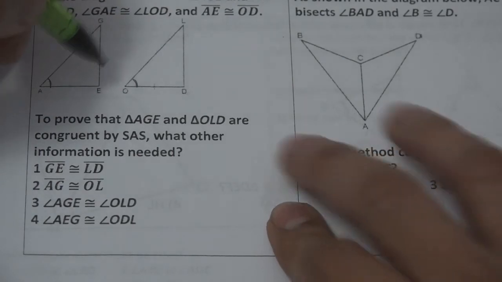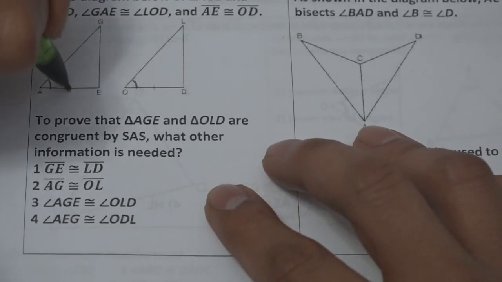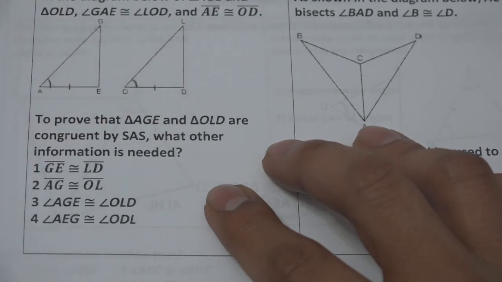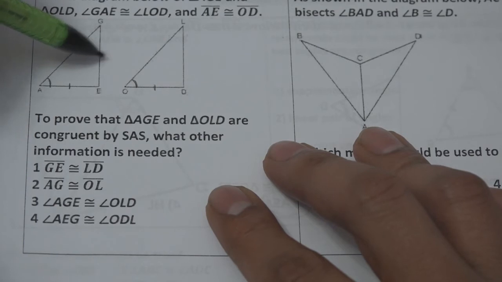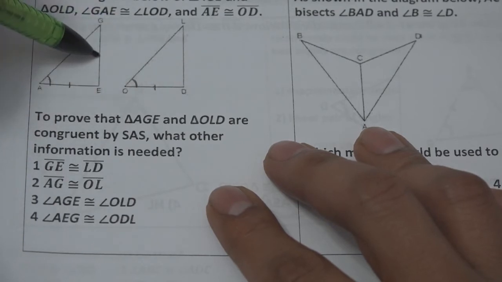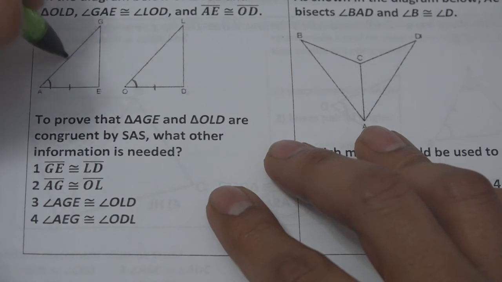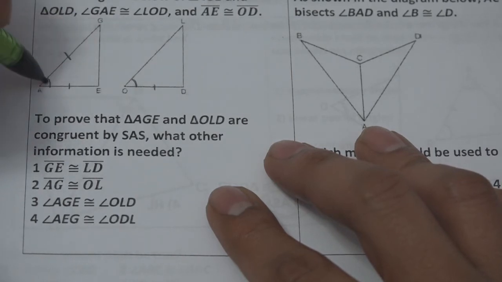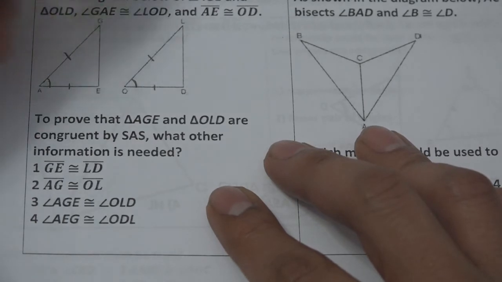Well, I need to prove that they are congruent by side-angle-side. Do you see that these sides are already congruent? So if I make this side congruent to this one, this will not be side-angle-side. It will just be angle-side-side. I need side-angle-side, like that, because the angle has to be in between.